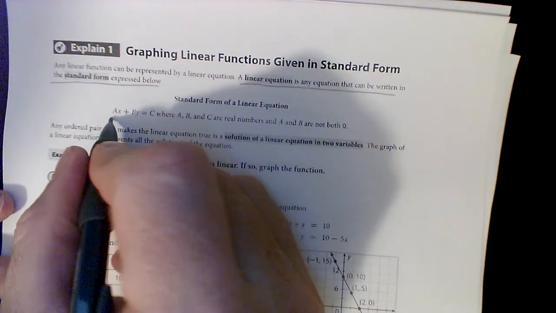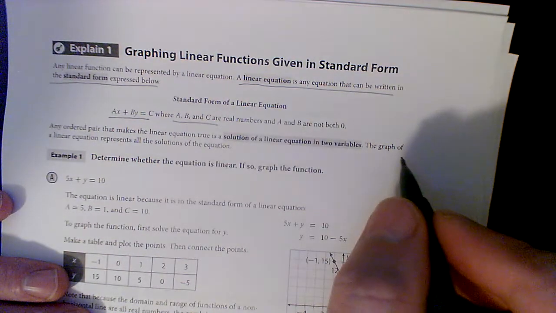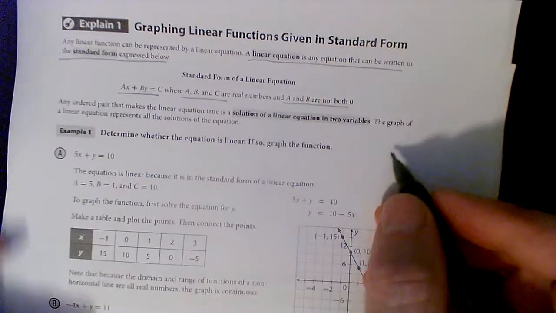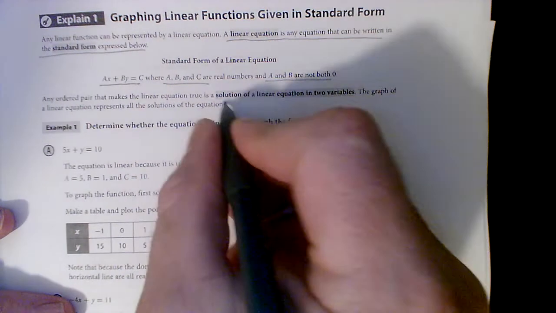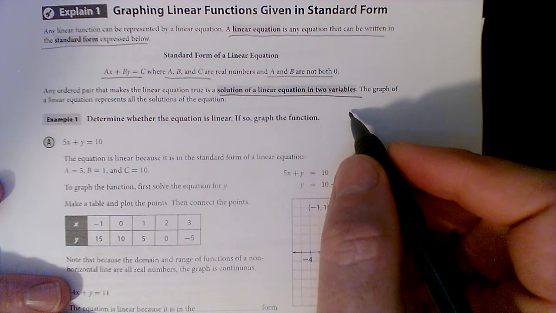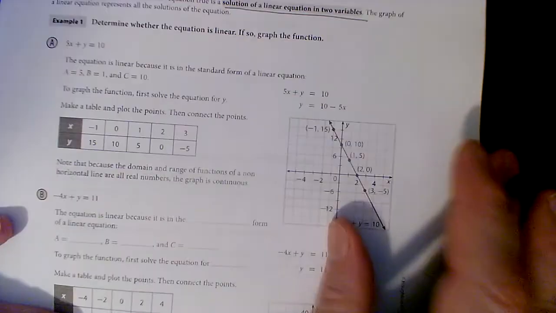So standard form is ax plus by equals c, where a, b, and c are real numbers, right? And a and b are both not zero. Any ordered pair that makes a linear equation true is a solution. So if you get an equation that makes the two sides equal, you have a solution. The graph of a linear equation represents all those solutions, right?